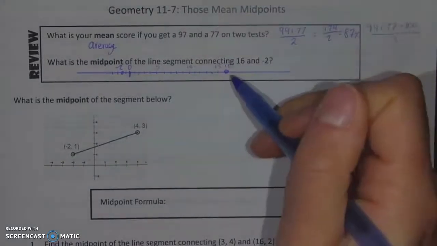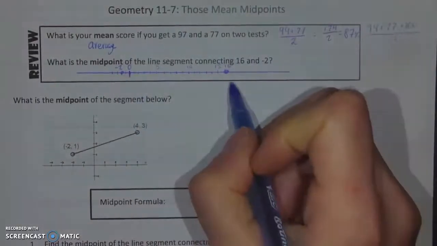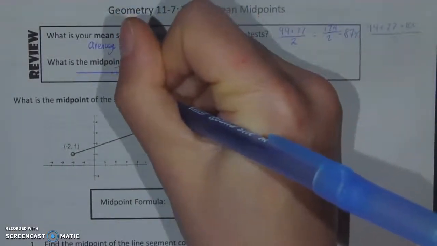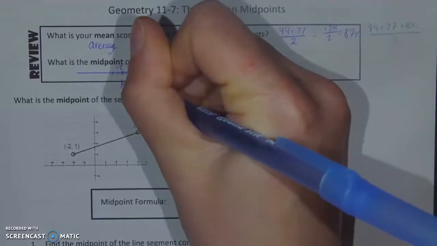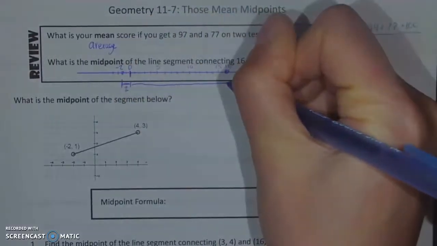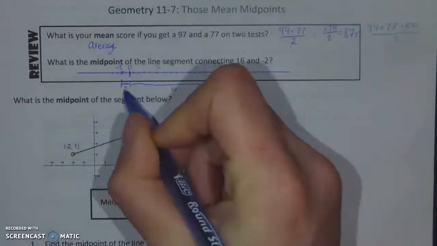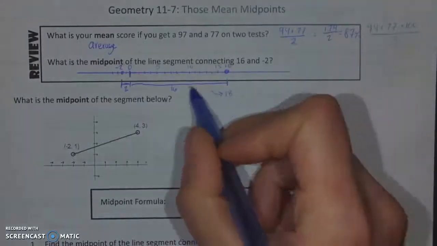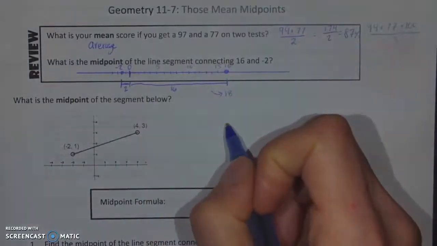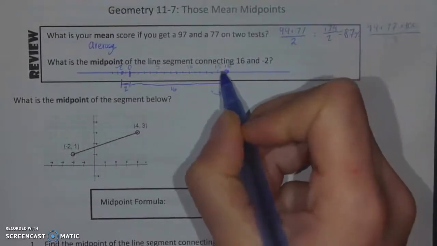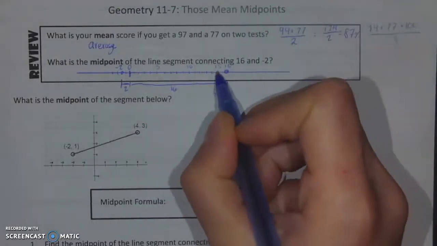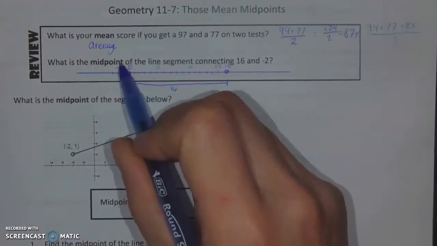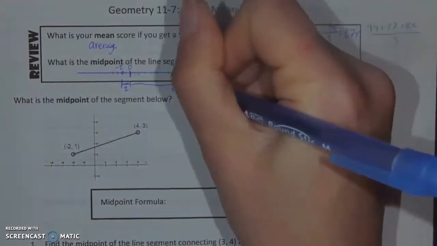When you're trying to do this, what you're trying to do is find the exact distance between these two coordinates. Now keep in mind that since -2 is a negative, there's a positive distance here of 2 units. And over here there's a positive distance of 16 units, meaning the total distance between these two things is 18. And that means that halfway between will just be 18 divided by 2. And that is 9. So I should be at 9 units away from both of these points. And that will give us 7 because -2 plus 9 is 7.